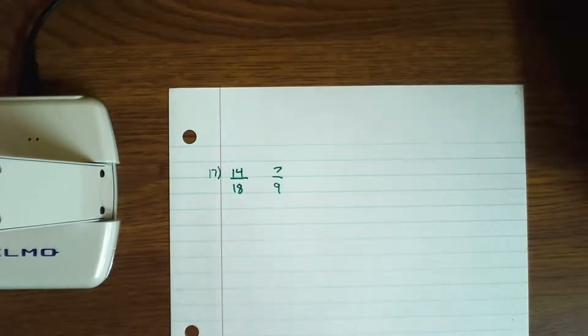But we're going to go ahead and do number 17 and a couple more of these because I know we were struggling with it in class. So I'm going to give you a little help on the homework if you need it.